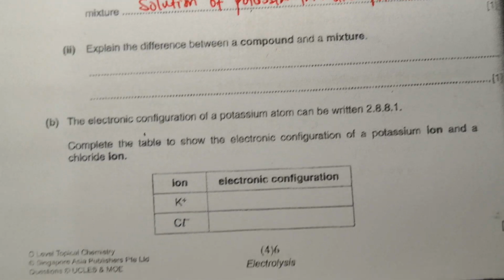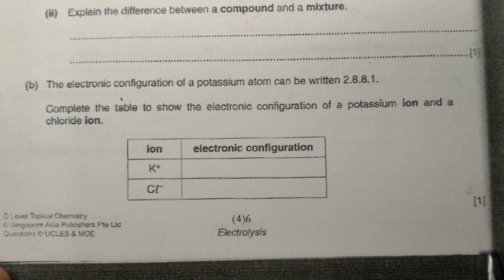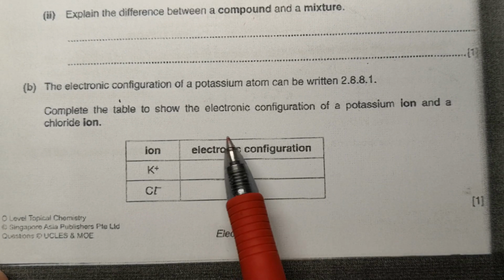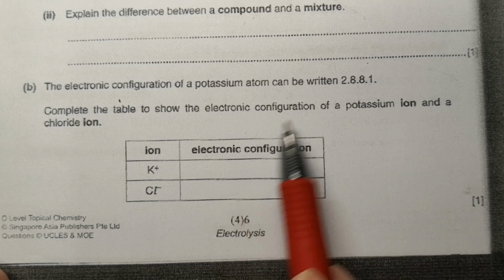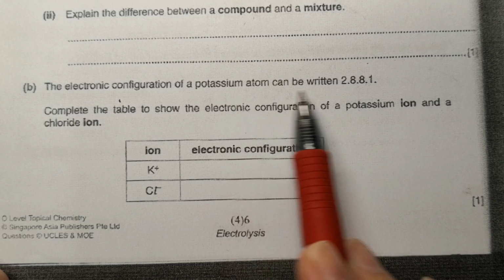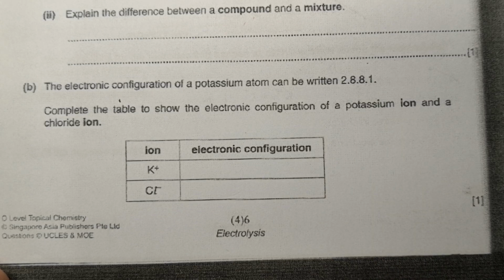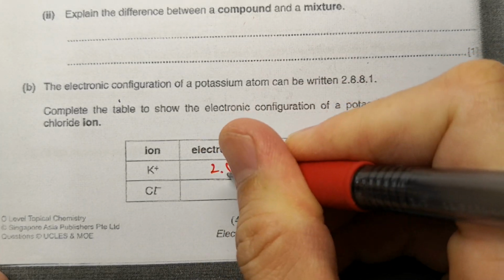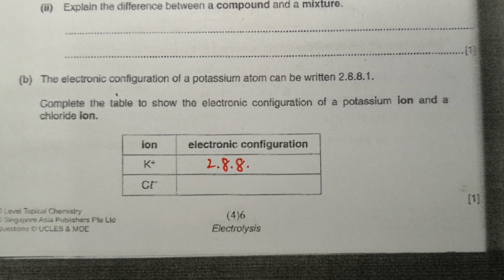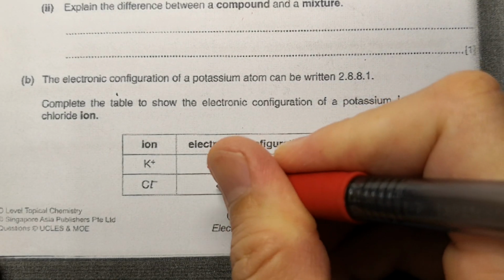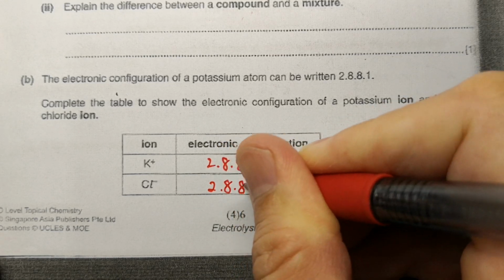So I'm not going to write down. Okay, the electronic configuration of a potassium atom can be written as this. Complete the table to show the electronic configuration of potassium ion. So, potassium ion must lose the valence electron, so become 2,8,8. And then chlorine is 2,8,7. So chloride would gain 1 electron, become 2,8,8. So they are the same.